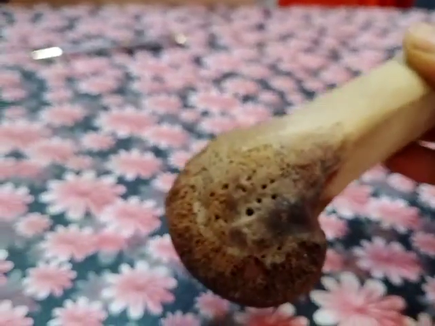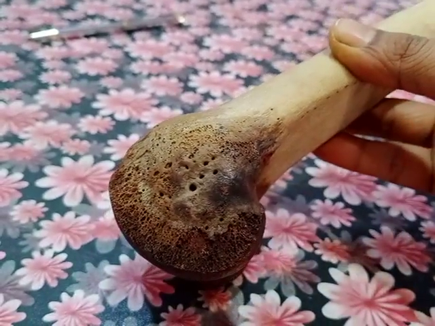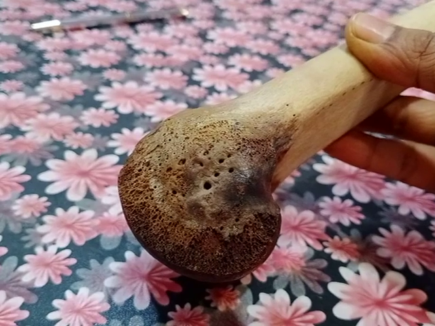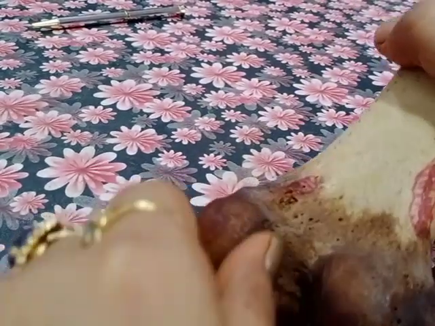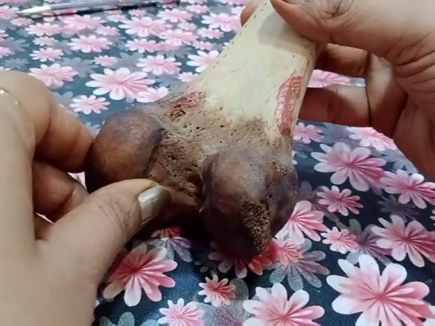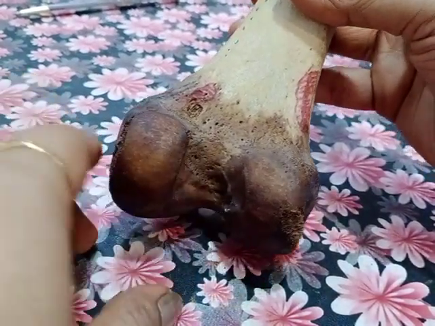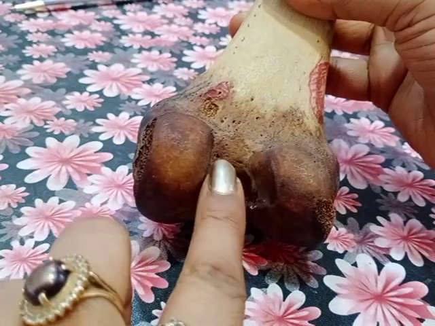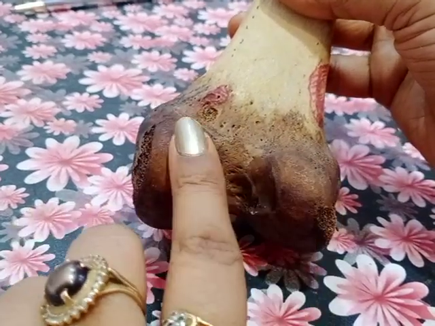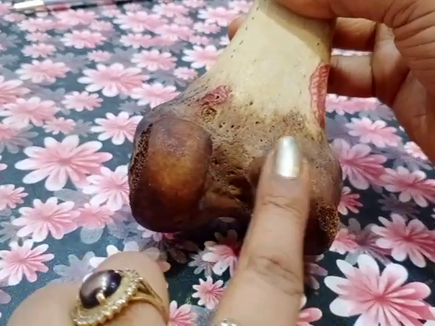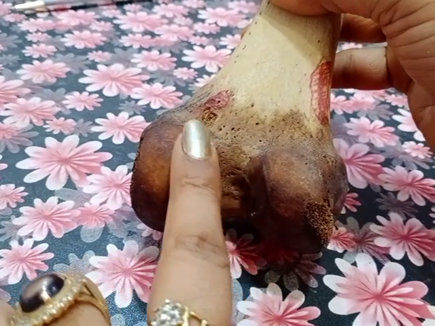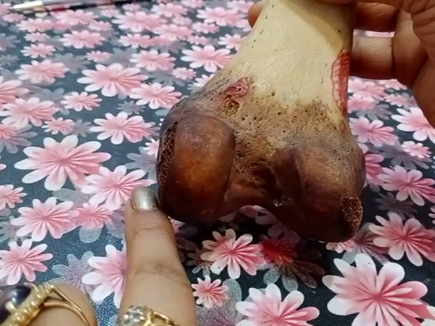So these two are the features of the medial side of the medial condyle. Now this is the lateral surface of the medial condyle, which forms the medial boundary of the fossa present in between the two condyles. This fossa is called the intercondylar fossa. So this forms the medial boundary of the intercondylar fossa.